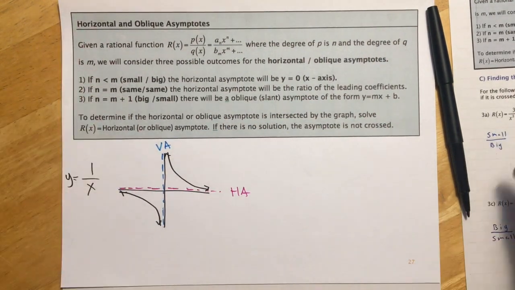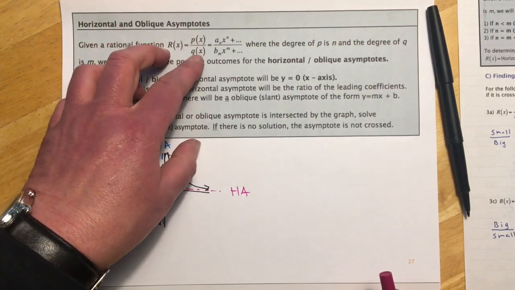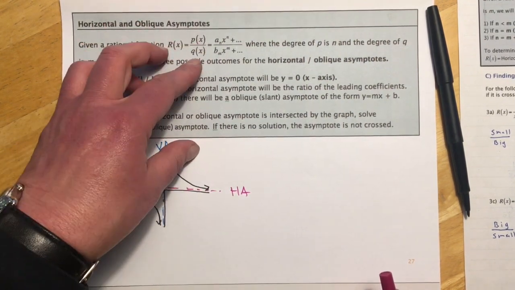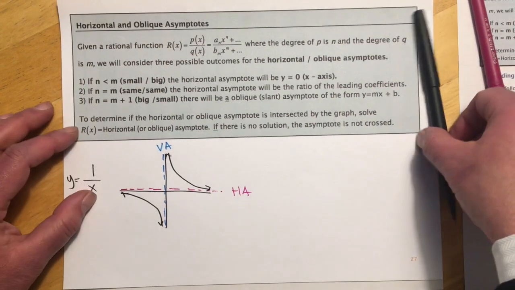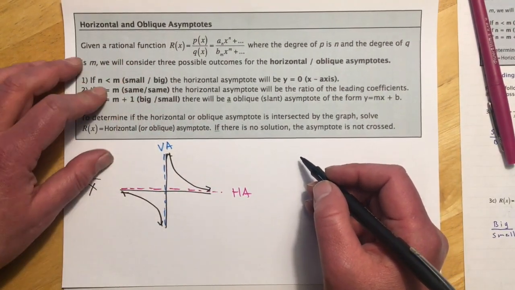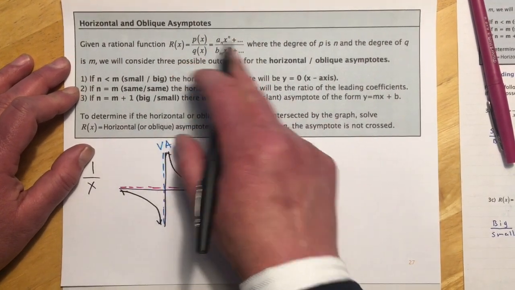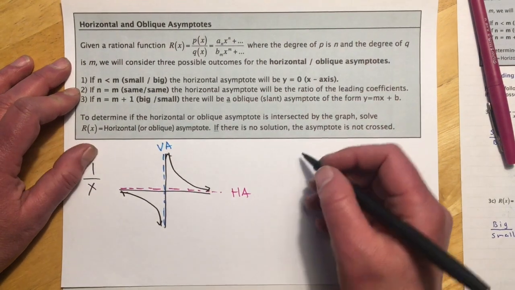And so horizontal asymptotes are based on the degree of the numerator and the denominator of the rational function that we're looking at. This all makes it seem really complicated, but I'll jot some easy things here to make this a little less mathy.